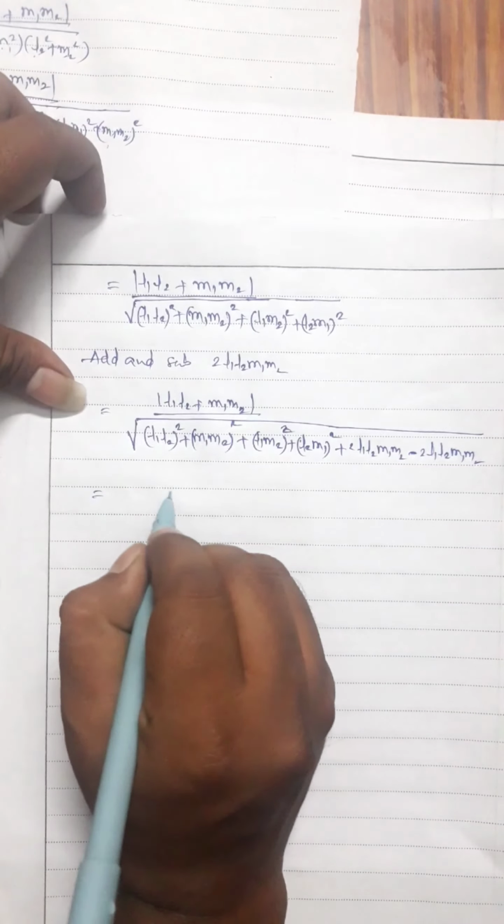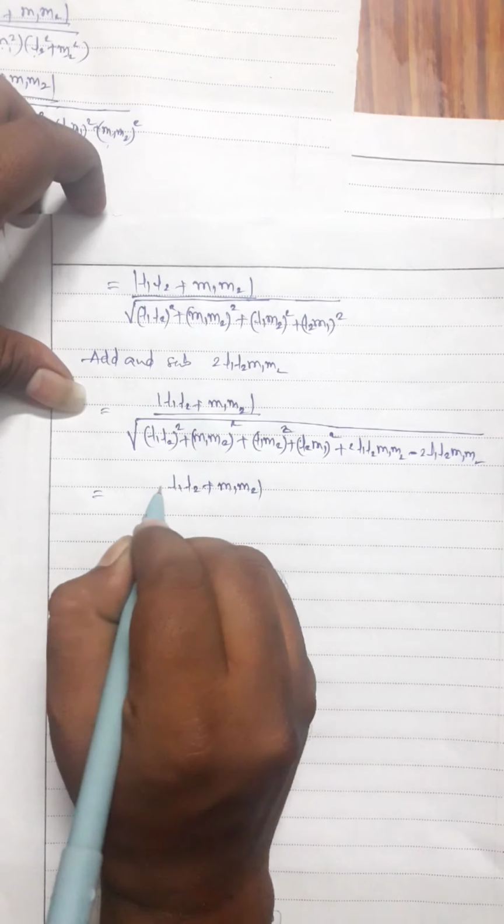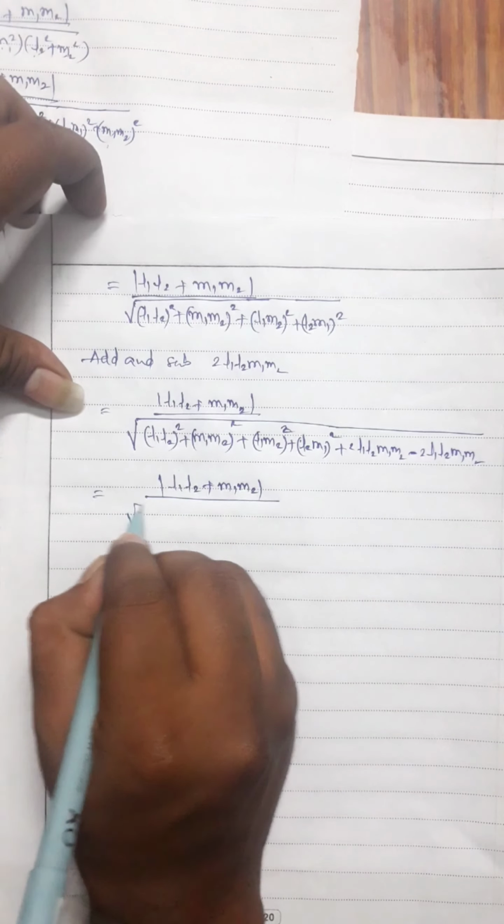So we get L1 L2 plus M1 M2 mod by under root of.